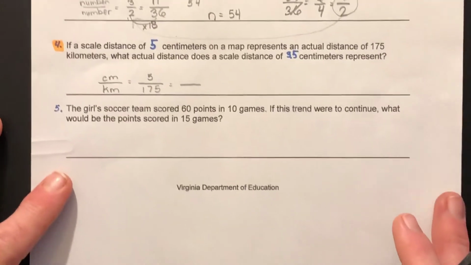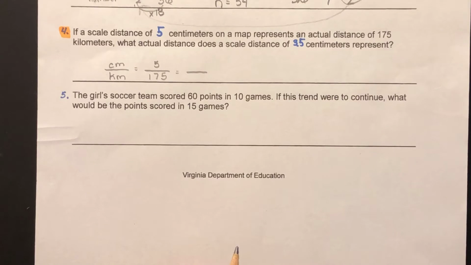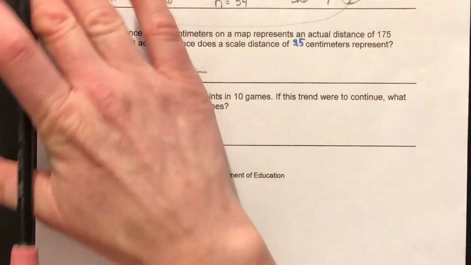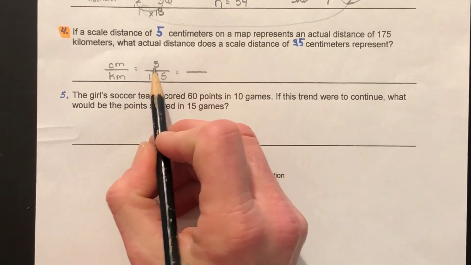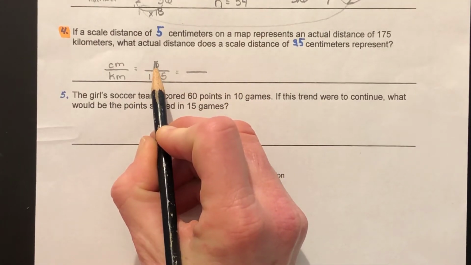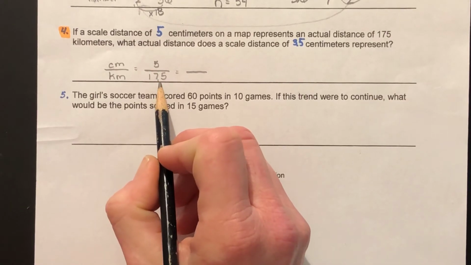Down to number 4. If a scale distance of 5 centimeters on a map represents a real actual distance of 175 kilometers, what actual distance does the scale distance of 3.5 centimeters represent? So you have a map and real, like a Mount Juliet map versus driving around in Mount Juliet. The map is 5 centimeters to a real distance of 175 kilometers. They use the metric system in this too.